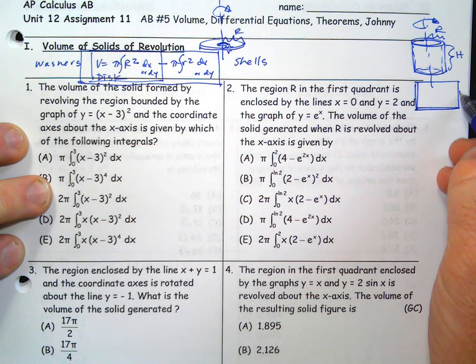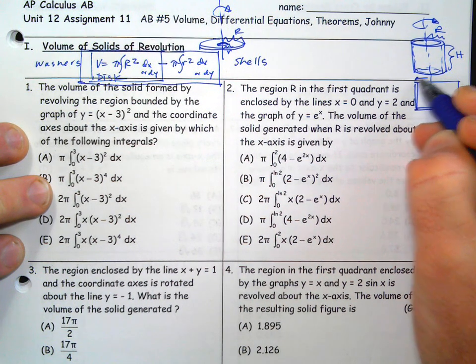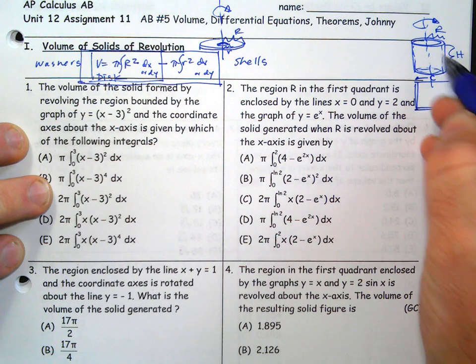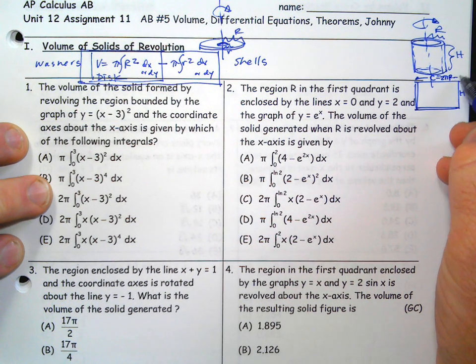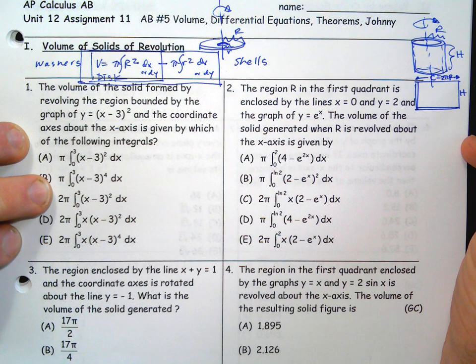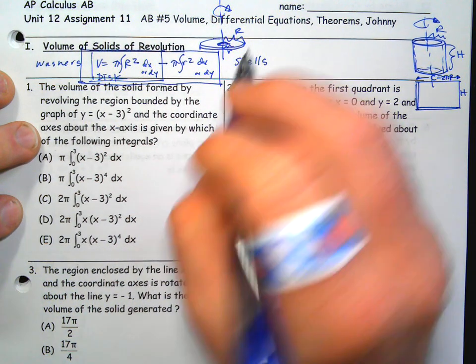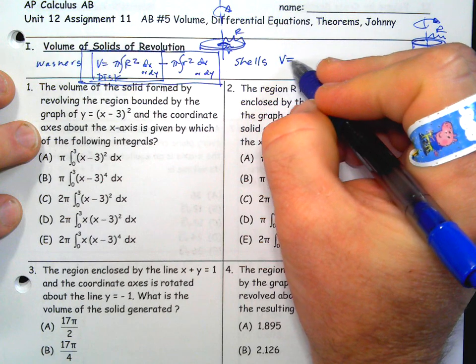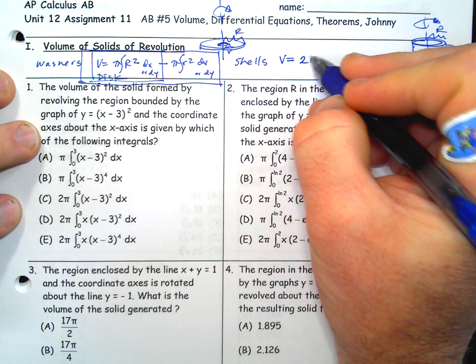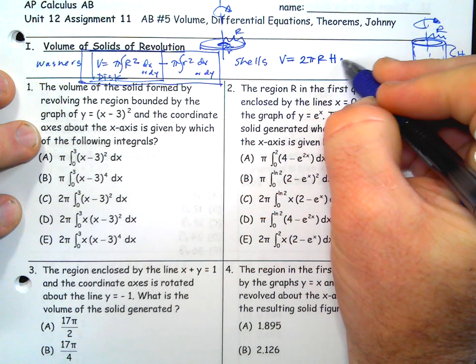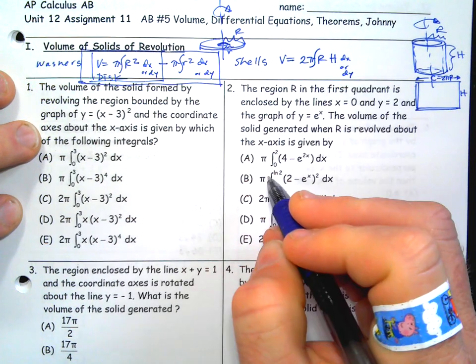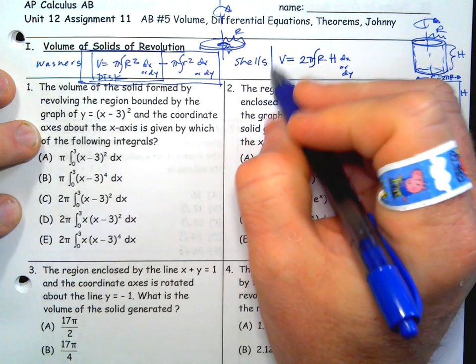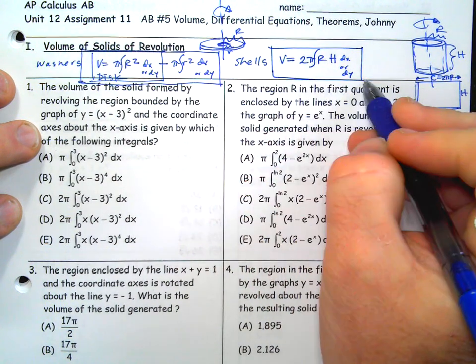The height is still the height, but this dimension up here is going to be the circumference of the shell, 2 pi r. So the volume is going to be 2 pi r h times the thickness dx or dy, and then we're going to integrate it. So that's the approach for shells.